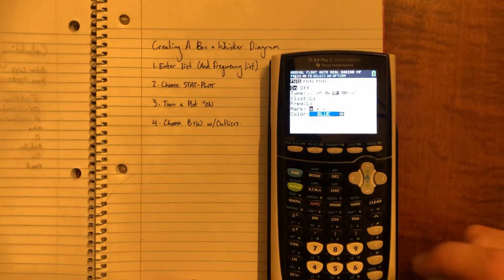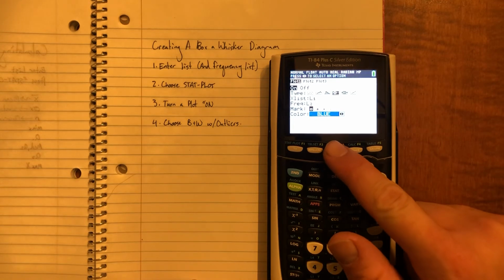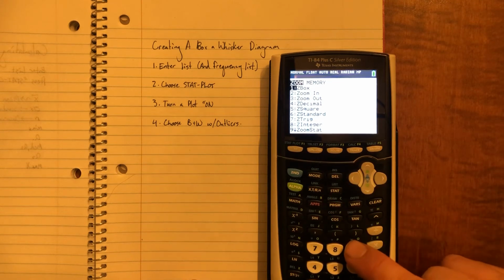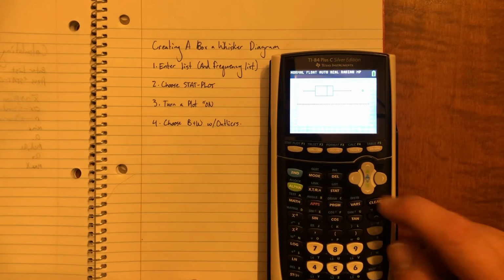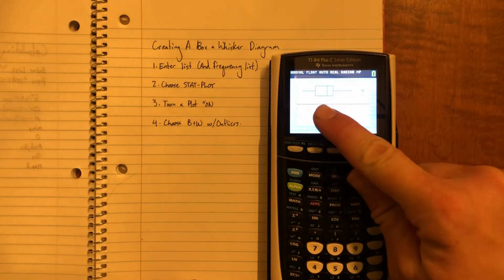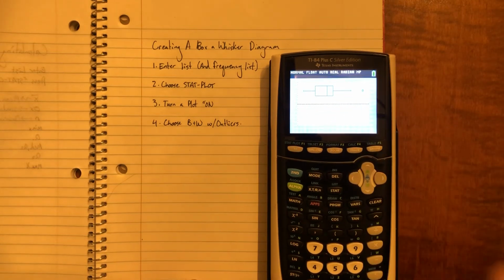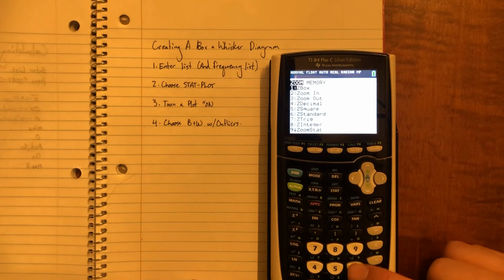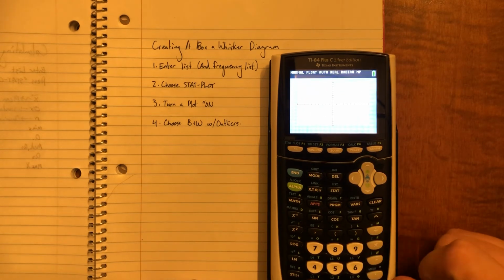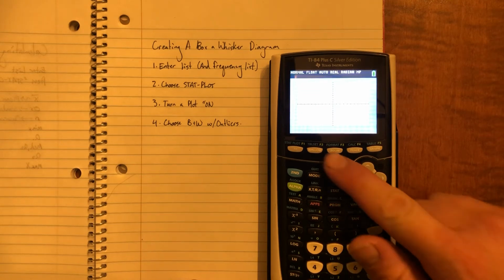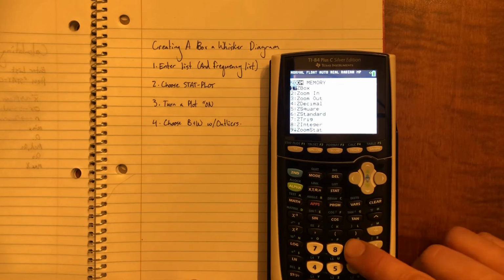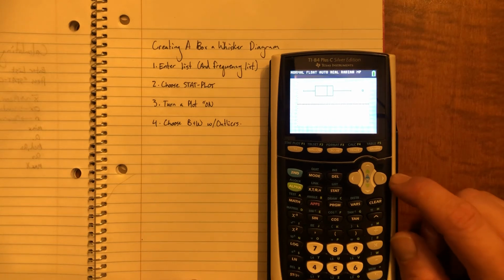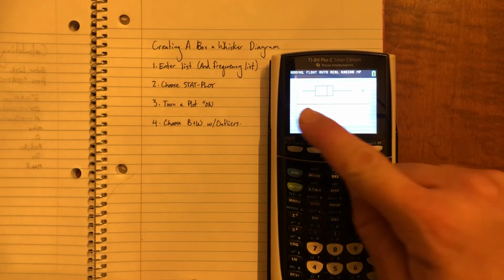Awesome. Now that I've done that, I'm gonna press zoom, and I'm gonna change my zoom to zoom stat. So I'll press 9, and then I'll bring up zoom stat. You'll see now that I have a box and whisker diagram, and it made my axes appropriate. The reason why I adjusted my zoom properly is, well, if I just left it on zoom standard, this is what I would see. Absolutely nothing. So I'm going to choose zoom stat whenever I'm using stat plot, and that way it'll show me my actual diagram.